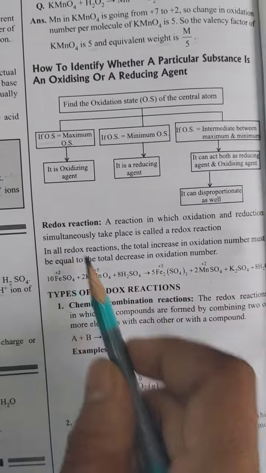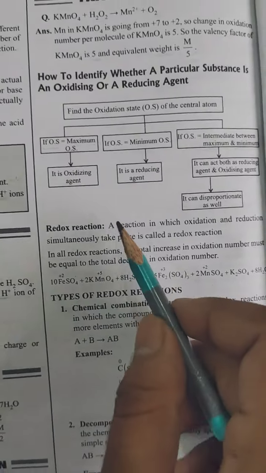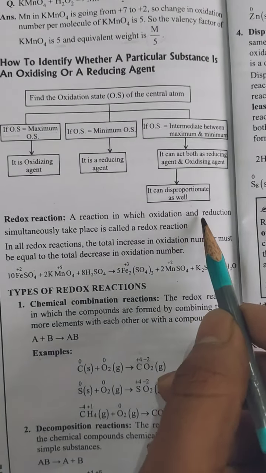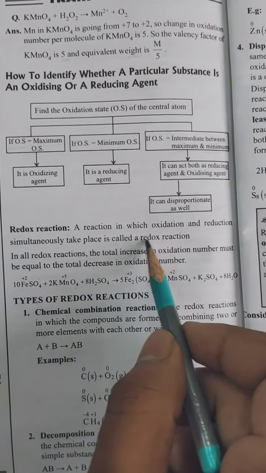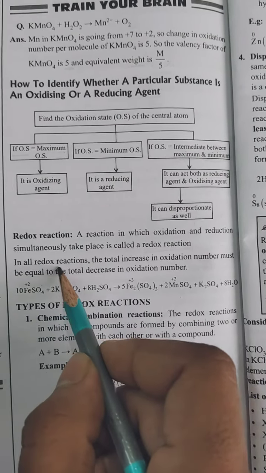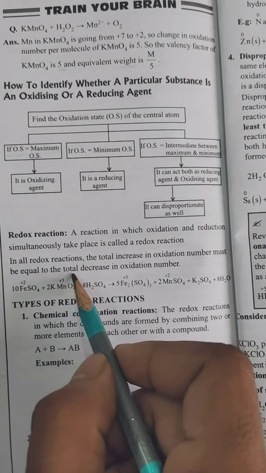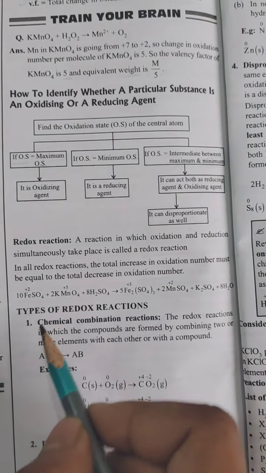Then redox reaction. What is a redox reaction? A reaction in which oxidation and reduction simultaneously take place is called a redox reaction. In all reactions, the total increase in oxidation number must be equal to the total decrease in oxidation number.